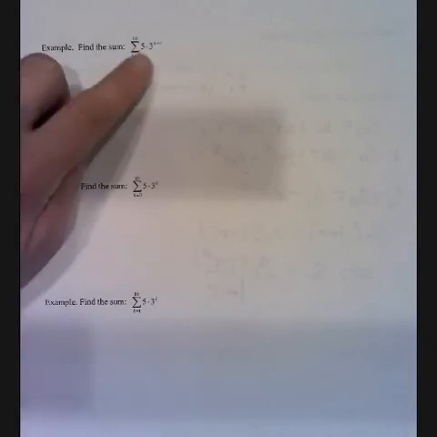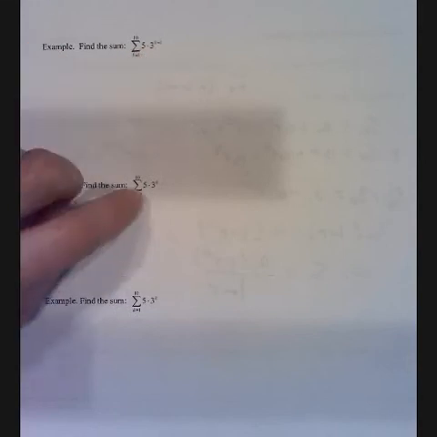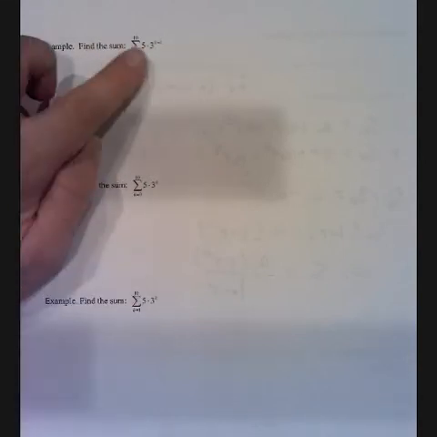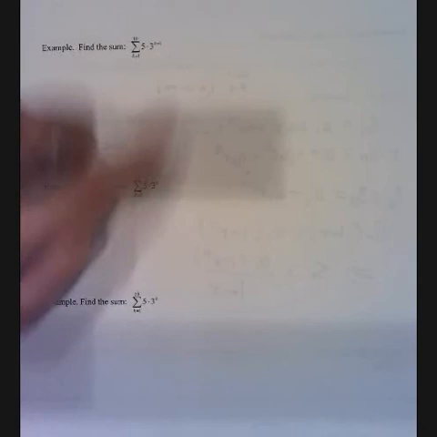In this problem, actually these three problems are all related. We have three different sums that we want to find. Notice that each of these summations has a 5 times 3 to a power, so these are all geometric in form. R is going to be 3 in all of these.